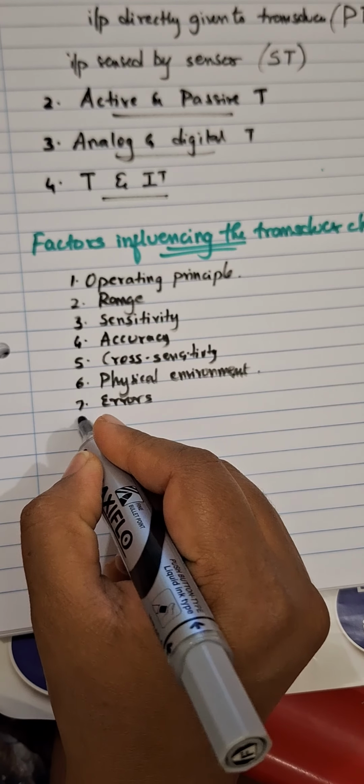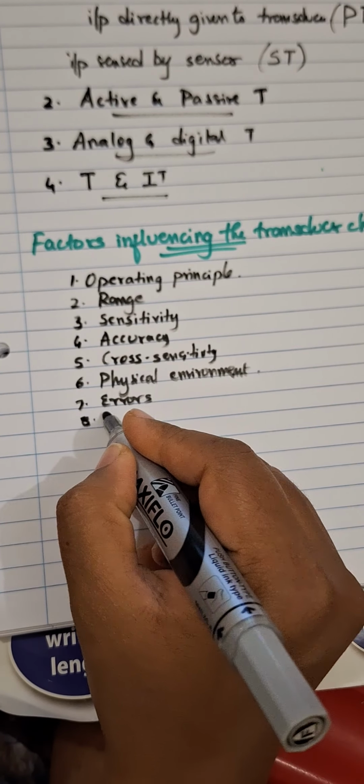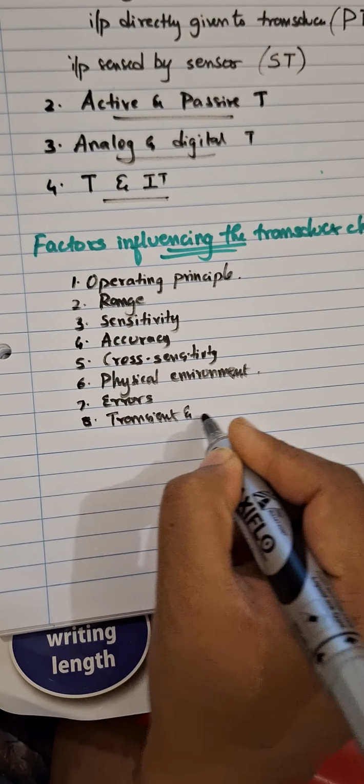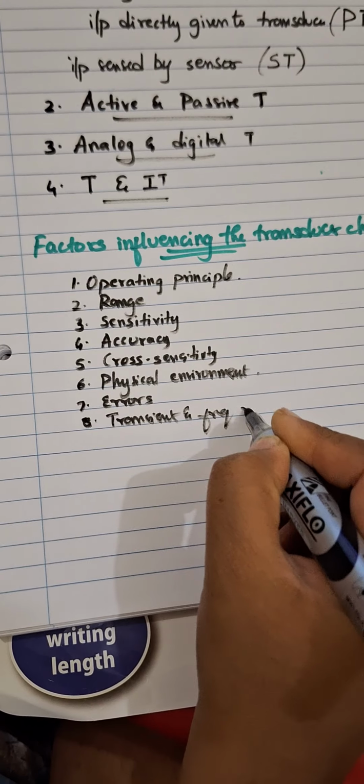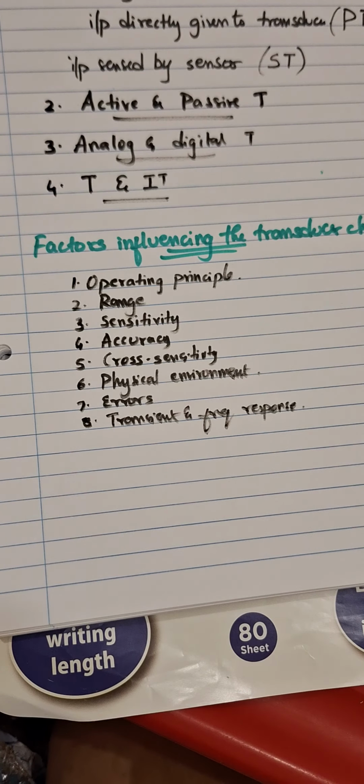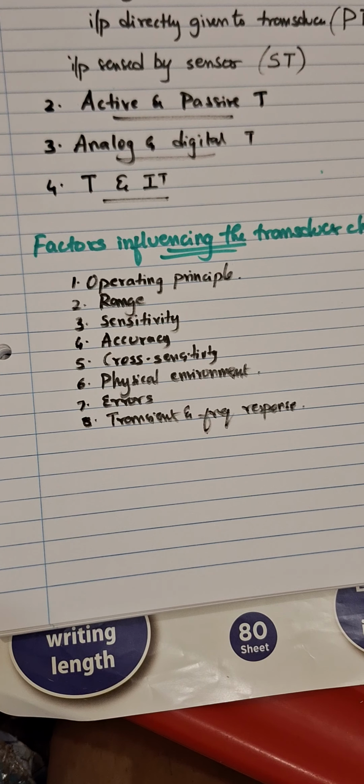In the same way, you should talk about the transient and frequency response. The transient and frequency response means the transducer should meet the desired time domain specifications. What do you mean by time domain specifications? For example, when I switch on a fan, it should first start from 0.